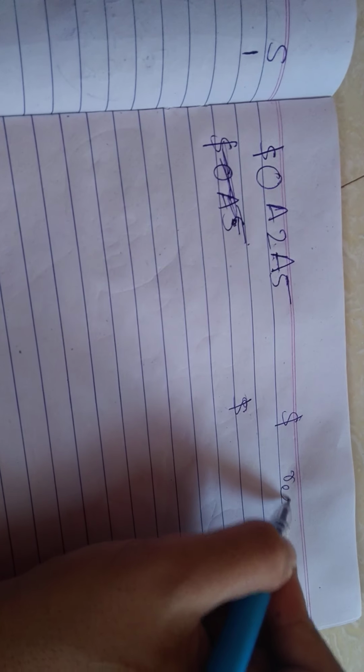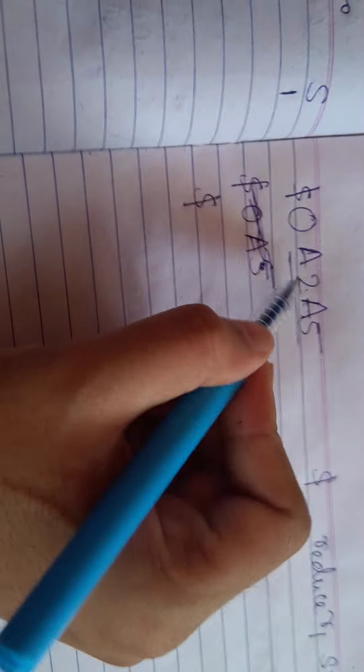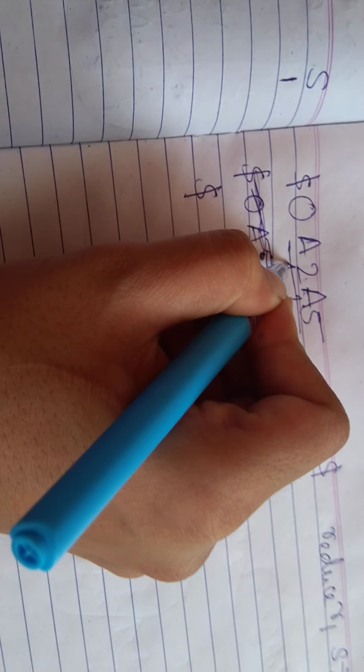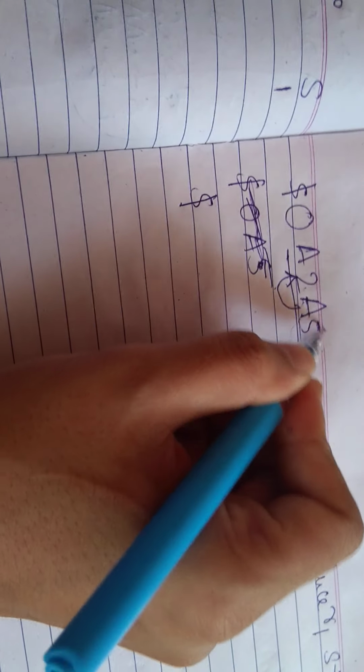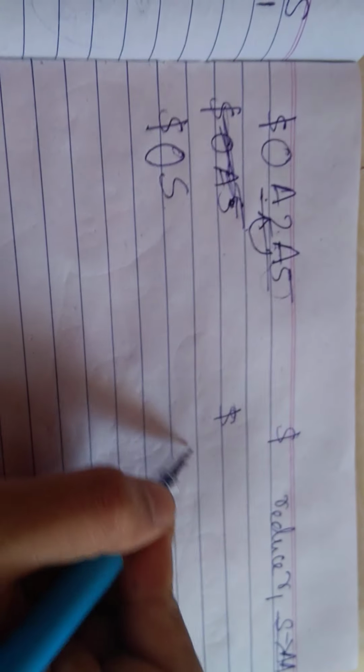R1 is nothing but reduce R1, that is S tends to AA, means this will get reduced to S. See, I just made a mistake here, I just reduced here, don't reduce, because I went with A on 2, where I need to write 5, in front of that capital A only. Understood this? Now how I need to write, $0 A 2 A 5 is reduced to capital S, then dollar as it is.